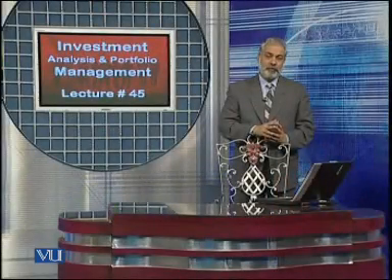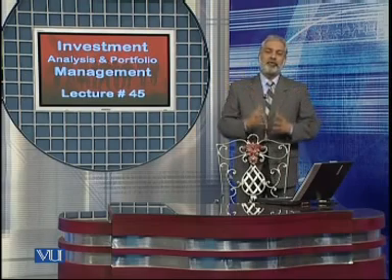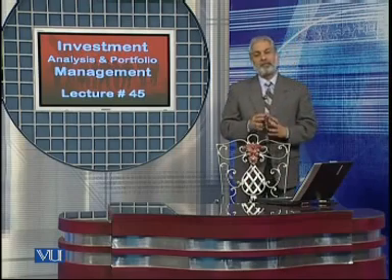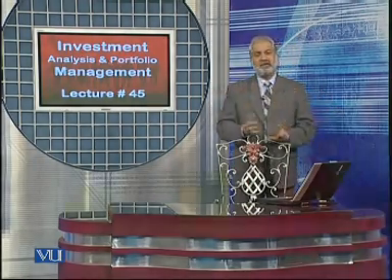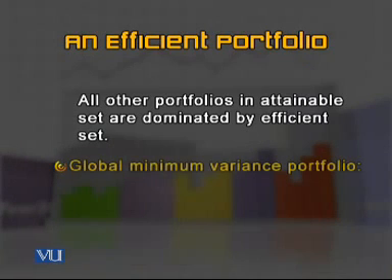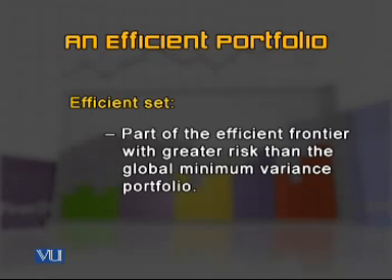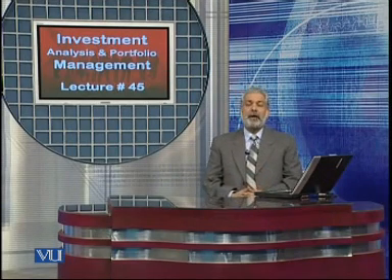So having an efficient portfolio means managing the assets, but before managing the assets, deciding what assets have to be put into the portfolio would be a good idea. To do that, we'd look at the theory of portfolios and decide what are going to be the best ingredients for the portfolio. All of the portfolios in the attainable set are dominated by the efficient set. The global minimum variance portfolio is the smallest risk of the efficient set of portfolios. The efficient set would then be the part of the efficient frontier with greater risk than the global minimum variance portfolio. You must have an efficient portfolio to be able to get optimal returns on investments, which are preferred by way of diversifying your assets and getting the best possible returns.